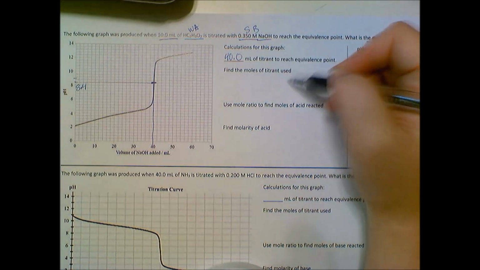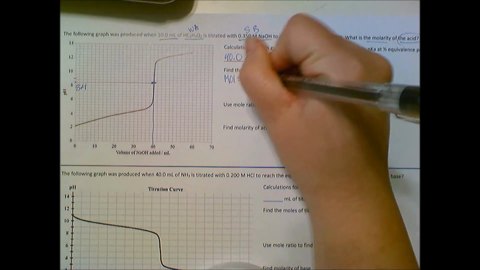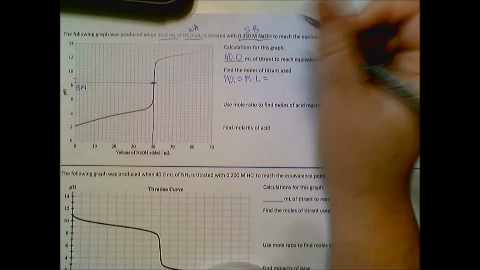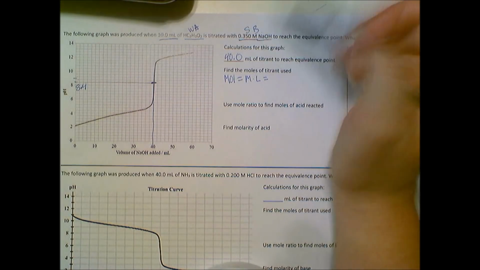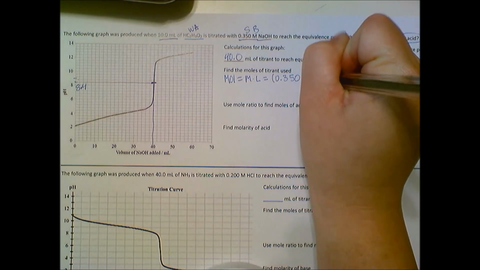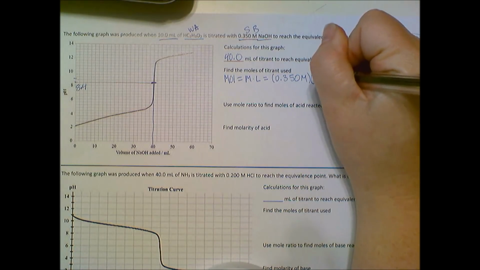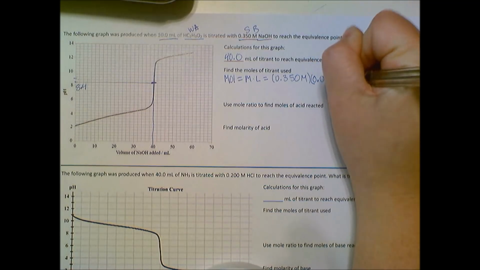All right, from there we can go ahead and find our moles of titrant. So moles equal molarity times liters. Our molarity, the only one we have, 0.350 molar, times our volume, which is 40 milliliters. So we move that decimal over, make it liters.